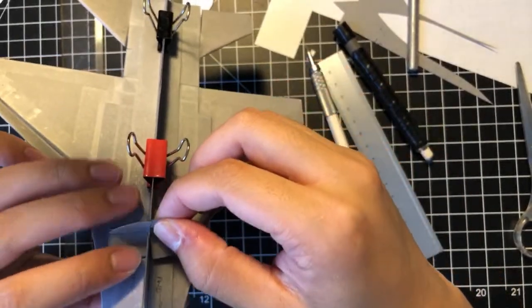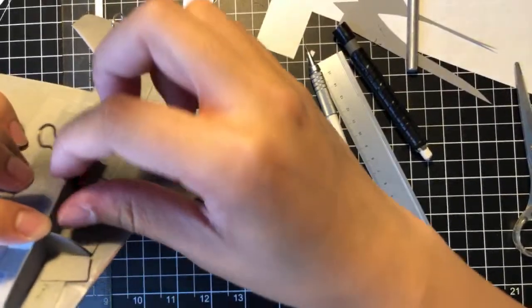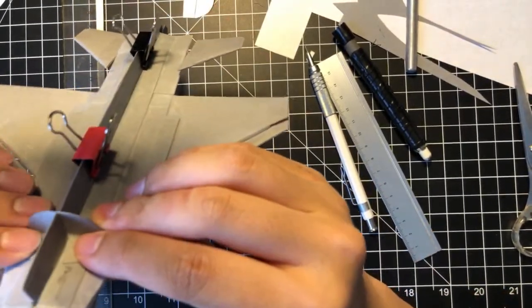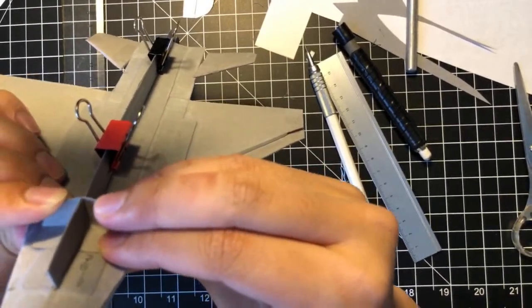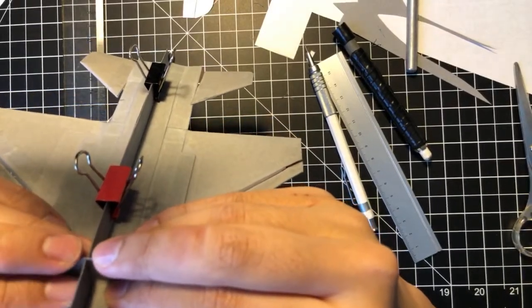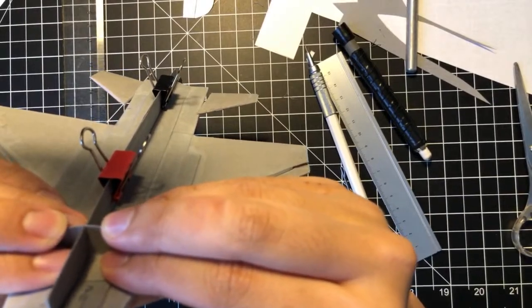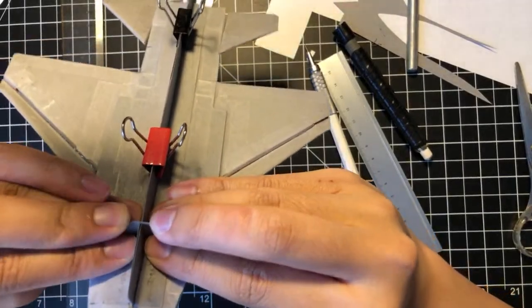Yeah, no, that's the right orientation here. Yeah, no, it fits perfectly if we keep a very tight, compressed fit.